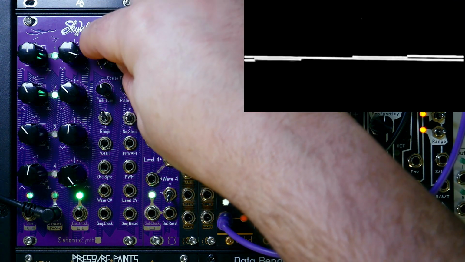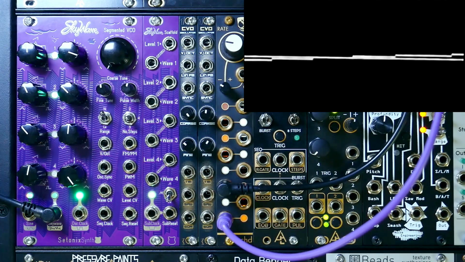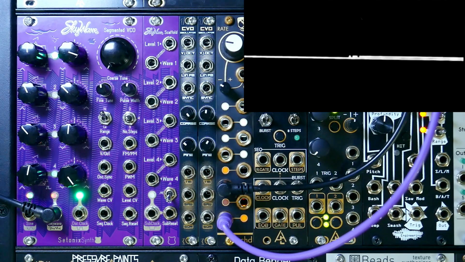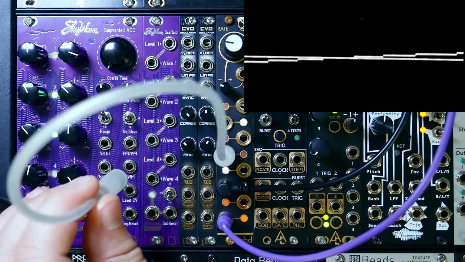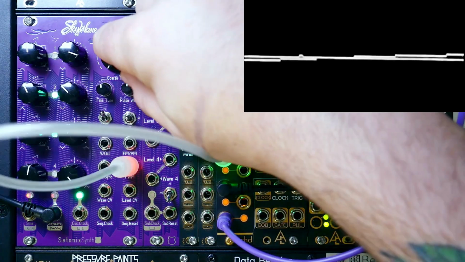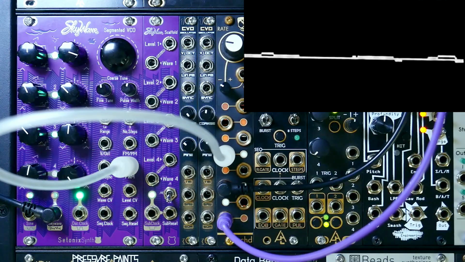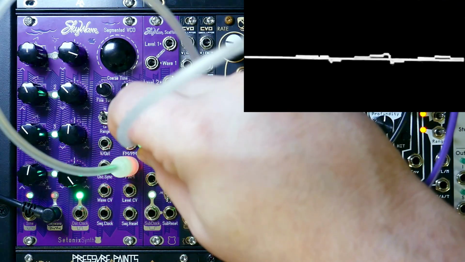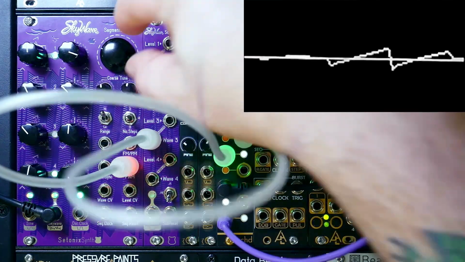Let's slow this down. And let's add some effects in. And now let's just add more and more modulation to it. Let's turn this pitch up a bit.